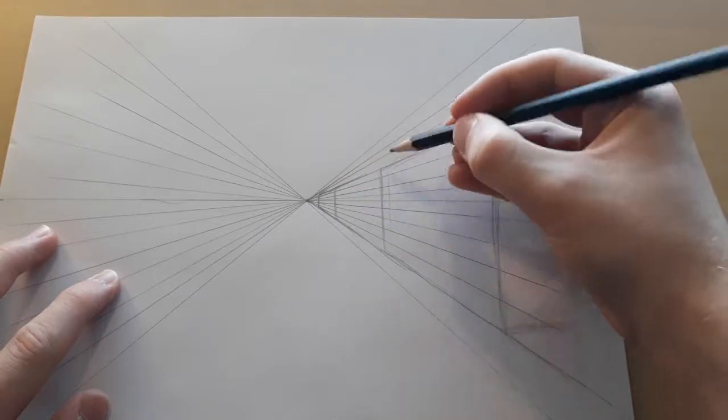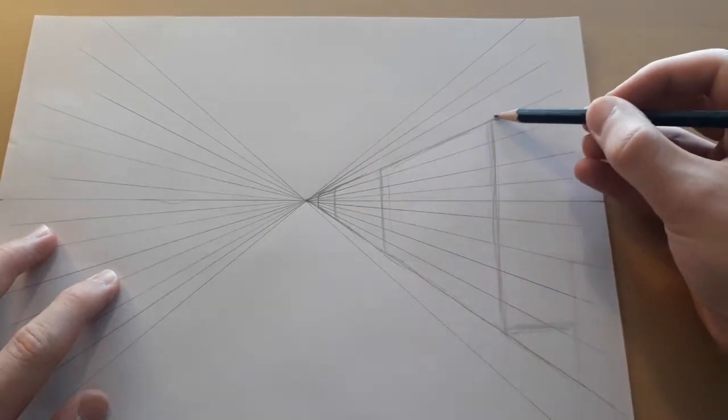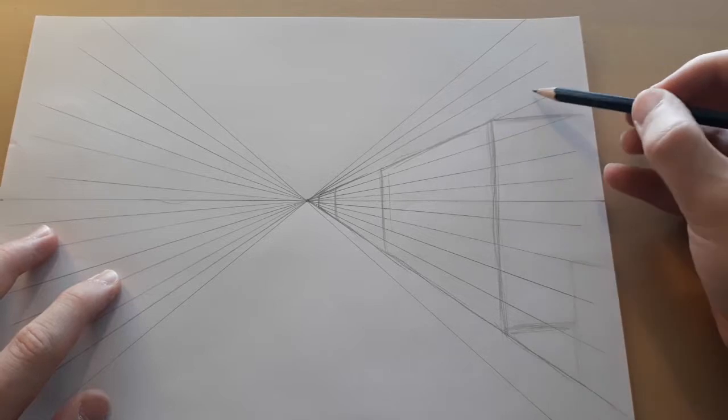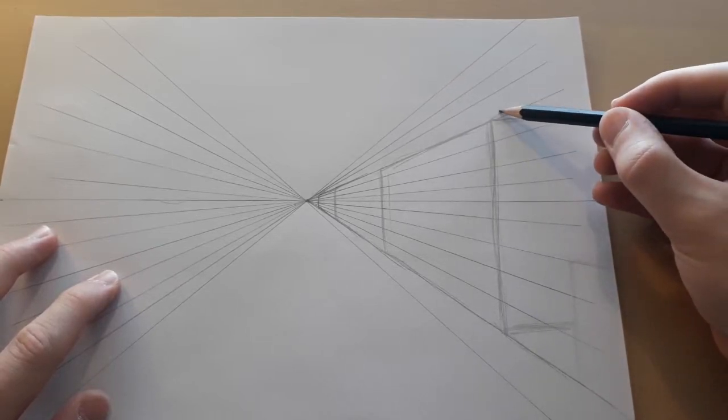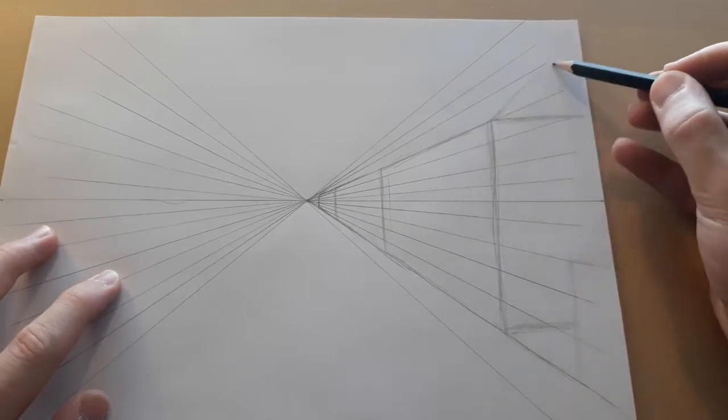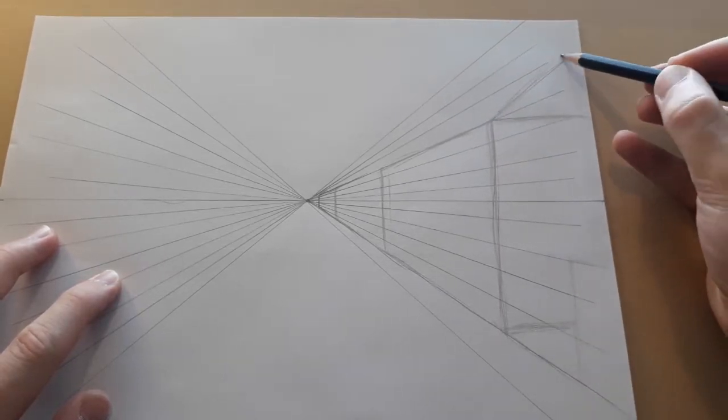So we've got that shape, and I'm going to give it a roof. Give it a bit of a roof, like that.